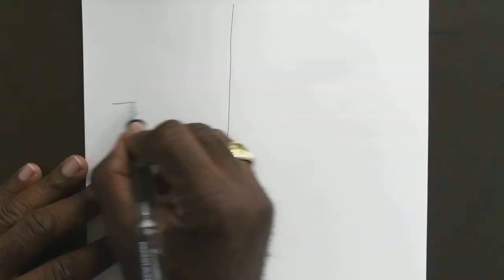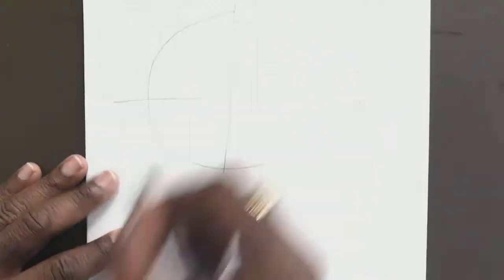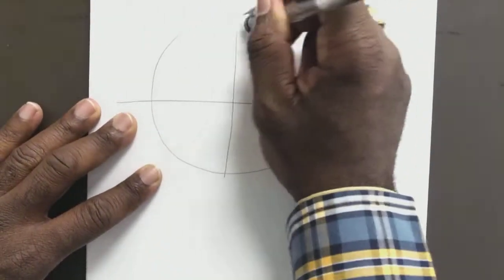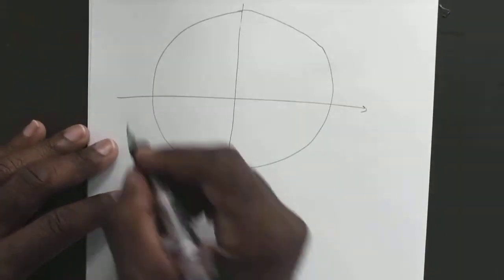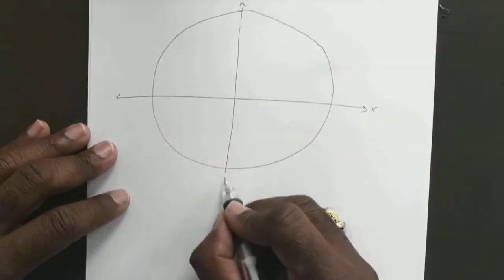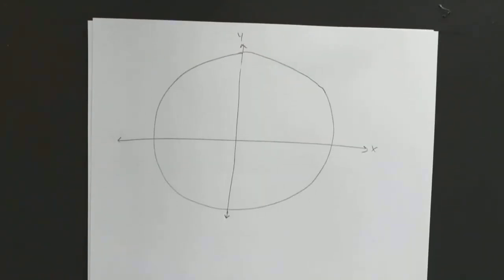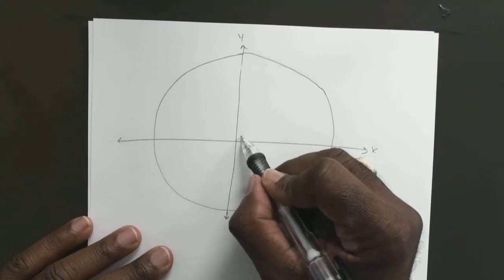Okay, so let's say, close enough. That's our y, that's our x. Okay. So let's say if we have pi over 6. Well, let's, better yet, make it pi over 3.